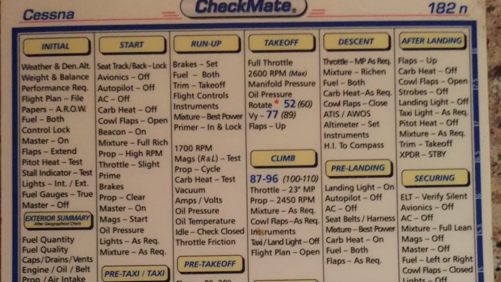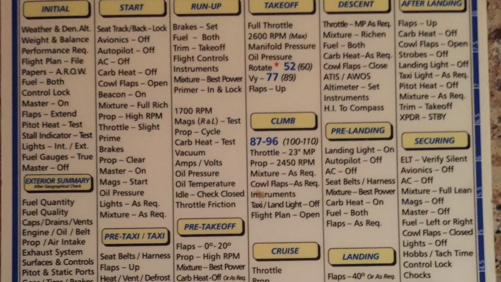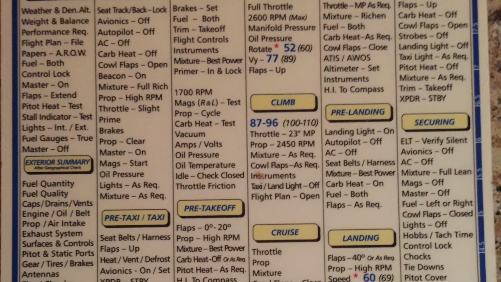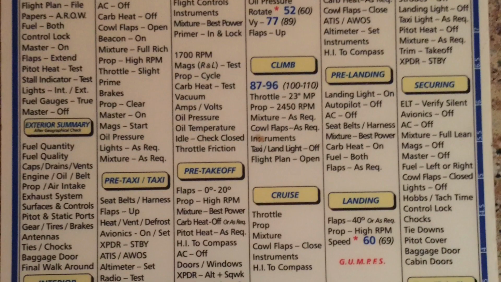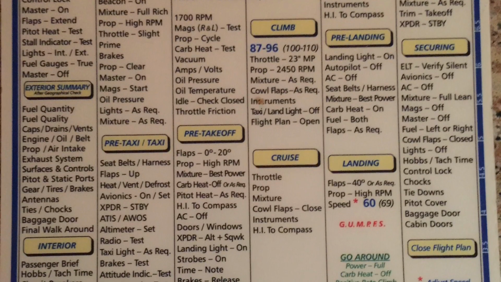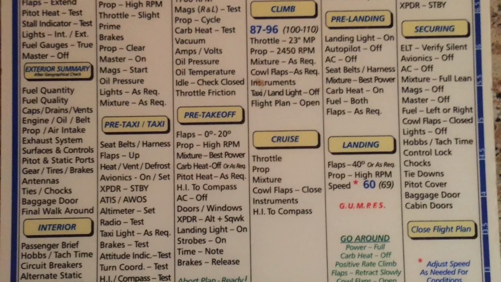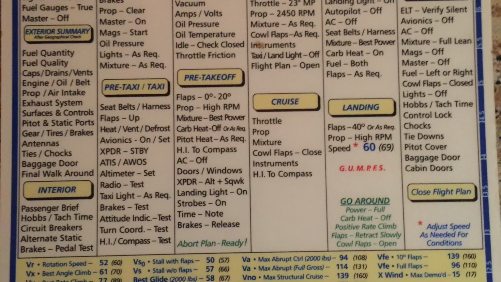Here's a copy of the plastic checklist, the laminated checklist that I keep in the airplane. Take a few minutes, pause the video, and rewatch this if you'd like. But take a few minutes to look at each of these categories so you understand, and it'll save you a little time when we get together, of the different checklists for the different phases of our flight. So take a few minutes and familiarize yourself with this, please.